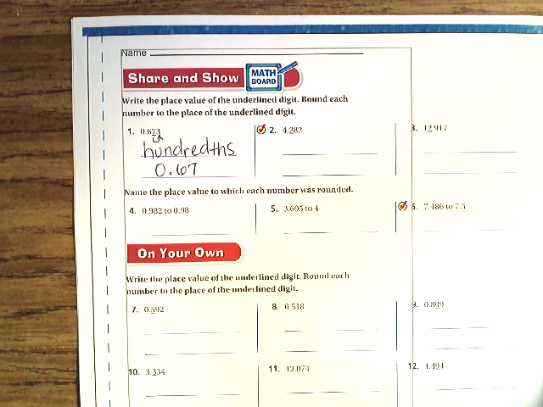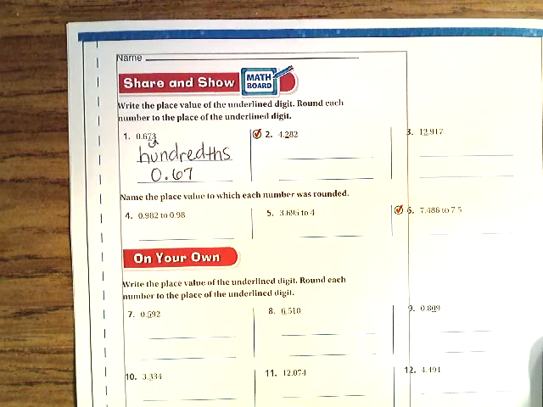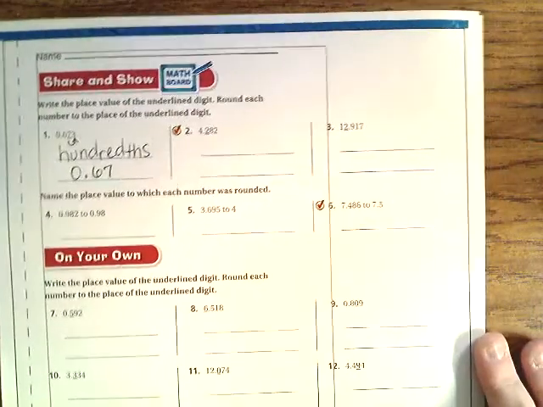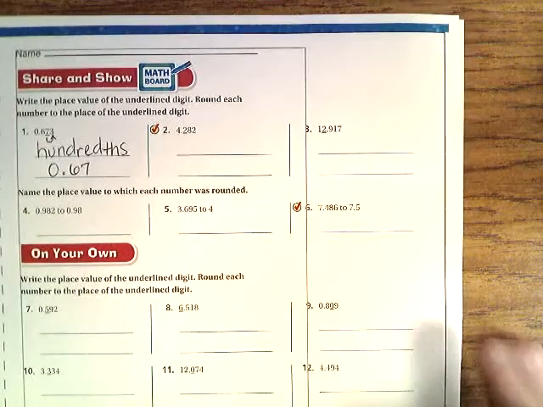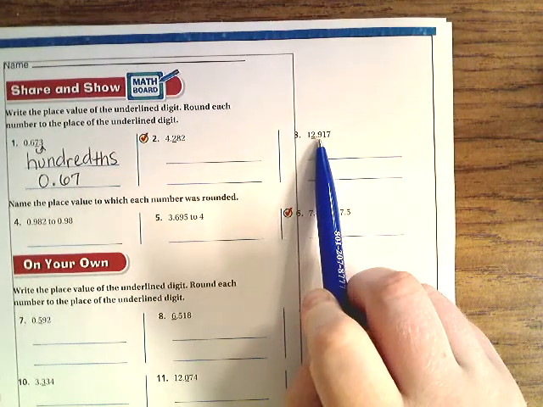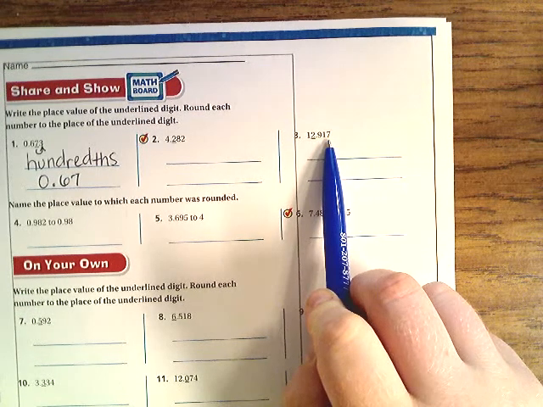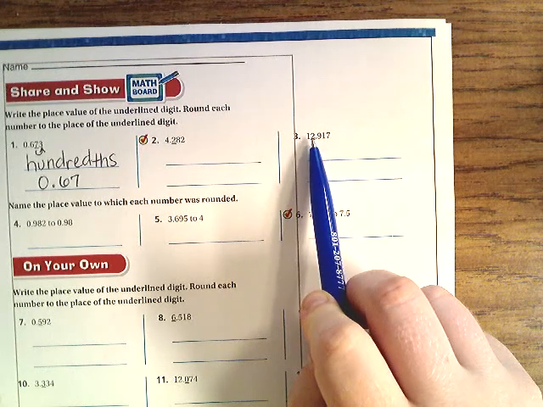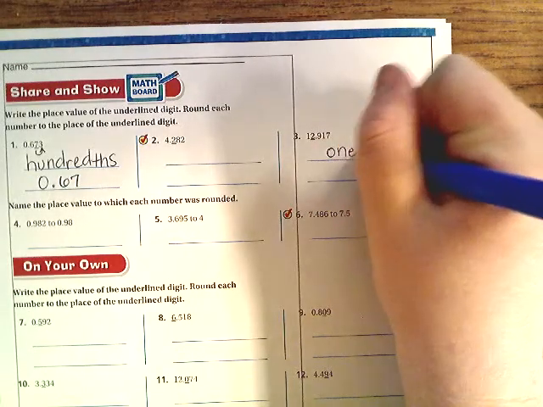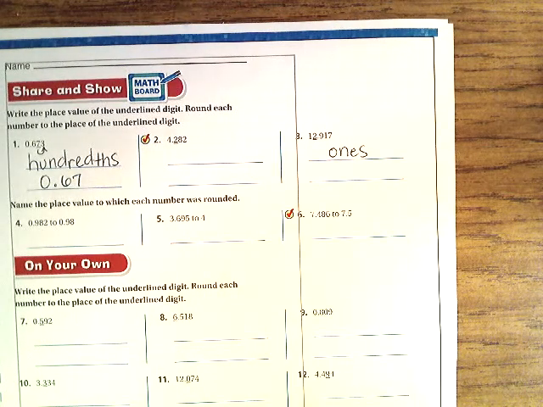All right, let's look at number, I want to look at 3, and we might come back to 2, but I want to look at 3 first. So we have 12 and 917 thousandths. The underlined digit is the 2. So the 2 is in the ones place. That's the first part, the ones position.